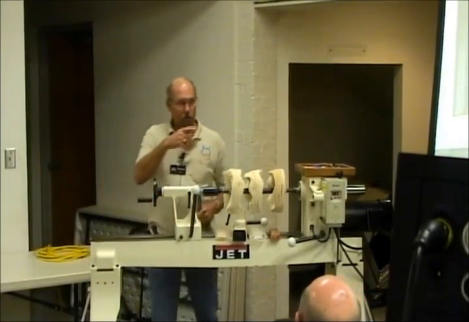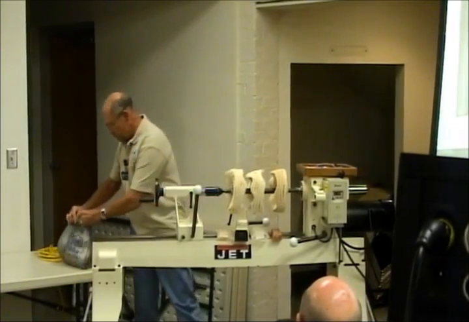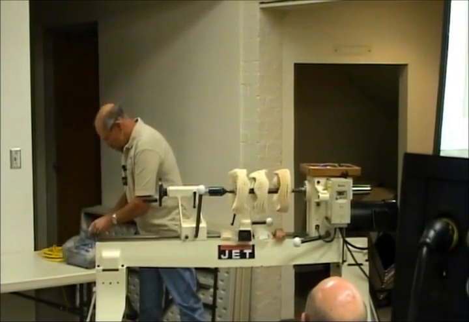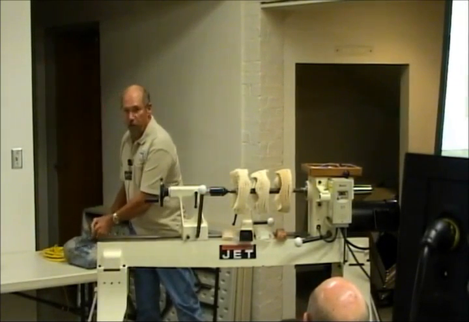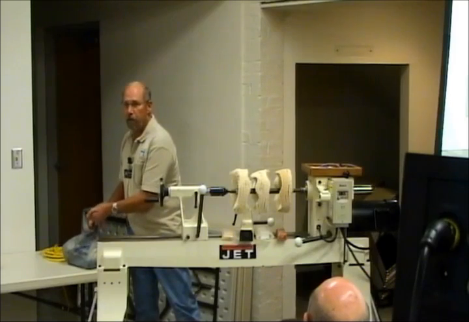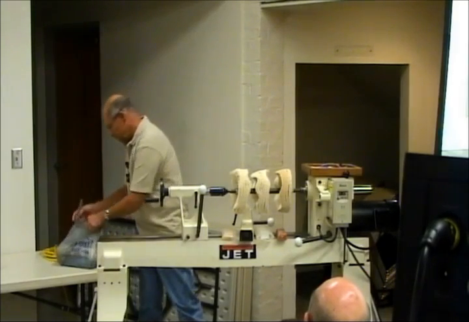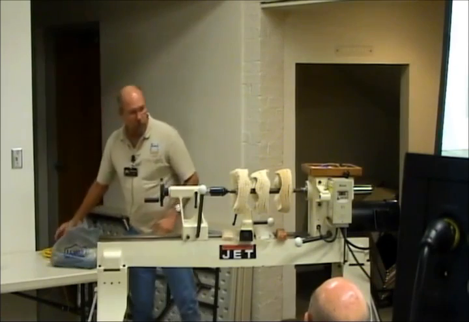We probably all use a lot of the same stuff Chris was just talking about. I do too, but I also do some just plain buffing on stuff. A lot of people just do buffing. Anyway, so this is sort of the Beall buffing system.